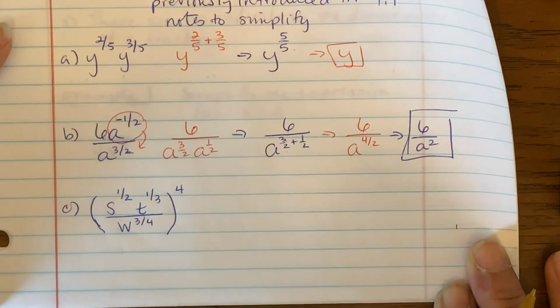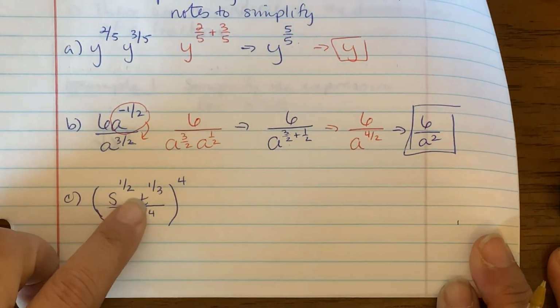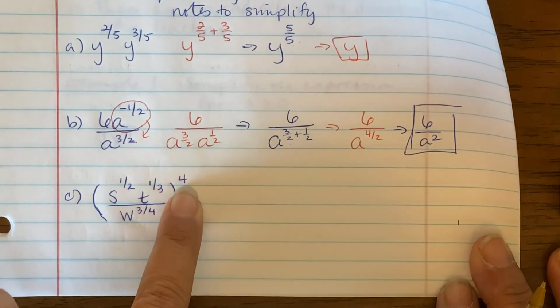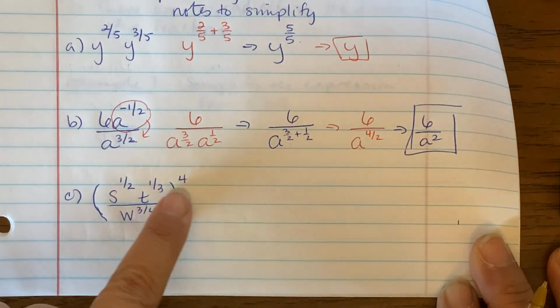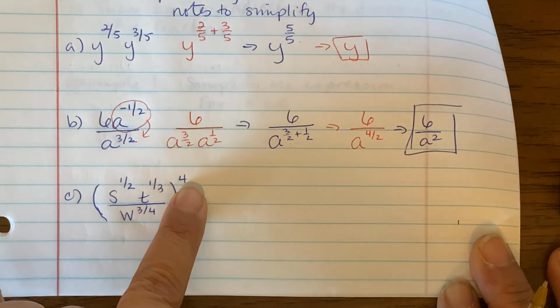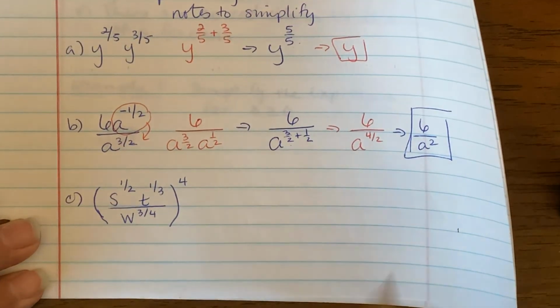On C, when we look at the thing, we have parentheses of s to the 1/2, t to the 1/3 divided by w to the 3/4, all raised to the 4th power. This is known as our power of a power rule because there's more than one power inside. Power of power means that exponent on the outside is being multiplied to each individual part. So you're going to break it up into individual pieces.